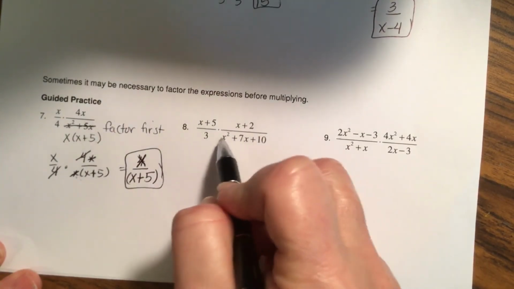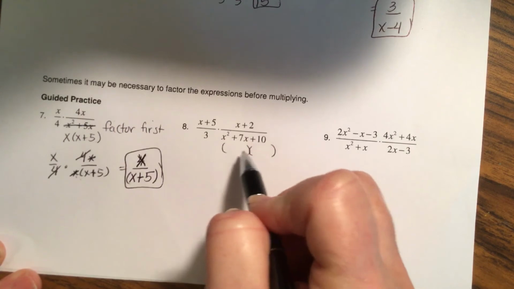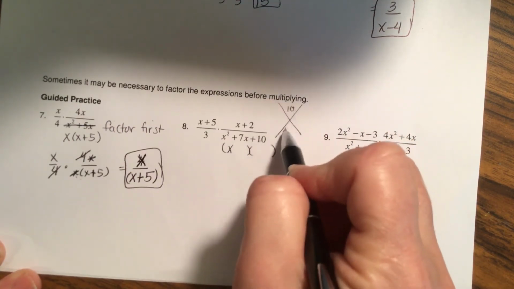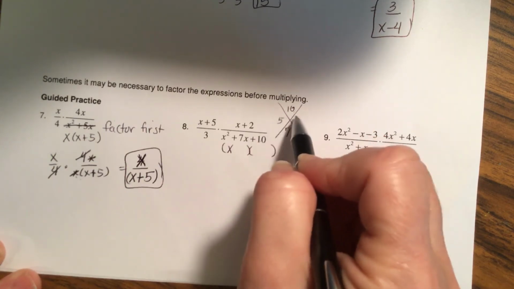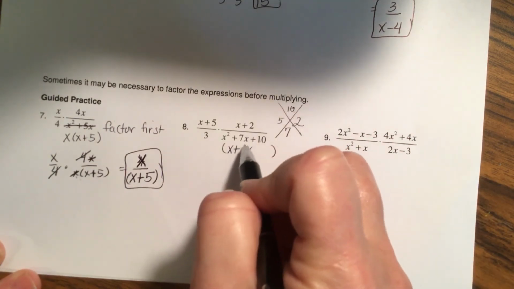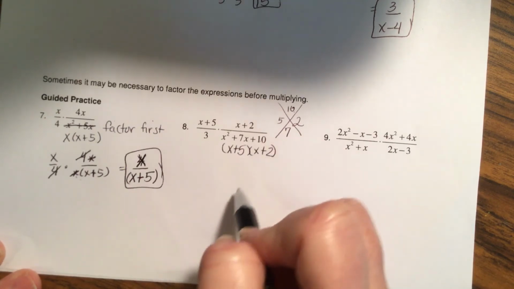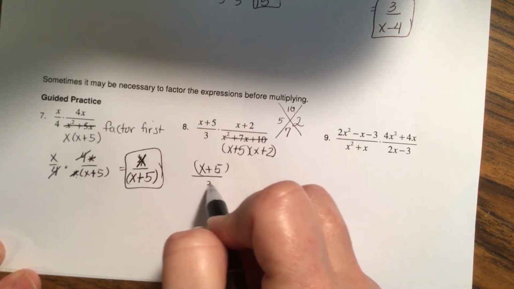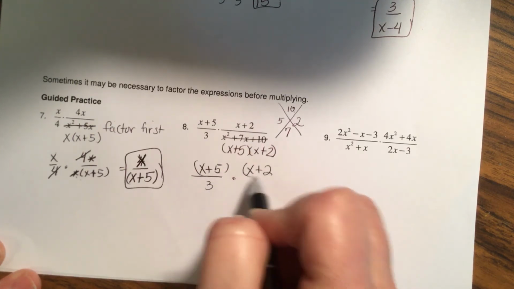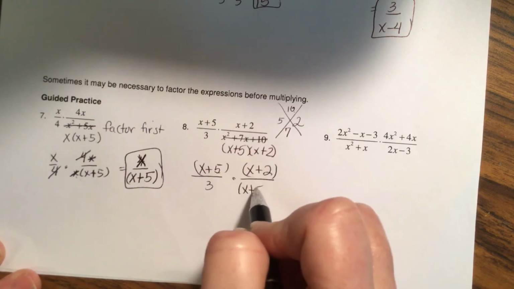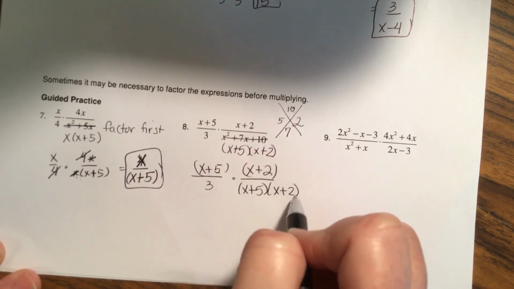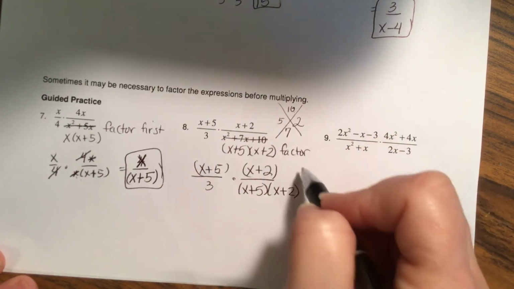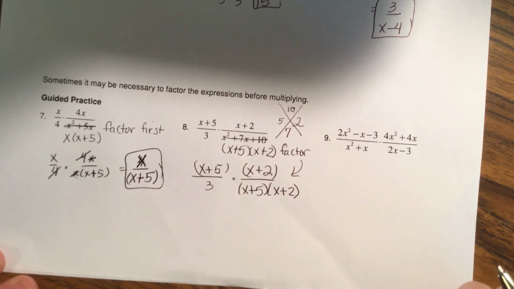Okay, so on number 8, we can factor the 10. Remember, we can do our little factoring here. What multiplies to give us 10 and adds to give us 7? So we have a 5 and a 2: x plus 5, x plus 2. I would rewrite it just so that it's clear what your factors are, and put the ones that are attached by addition and subtraction in parentheses. So we'll factor first. Then we end up with this.